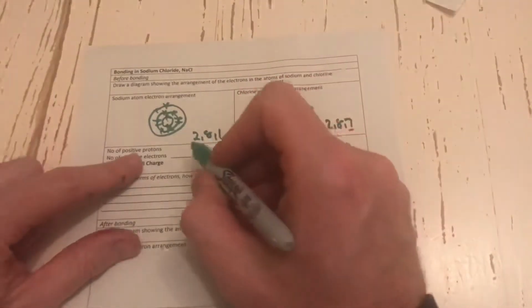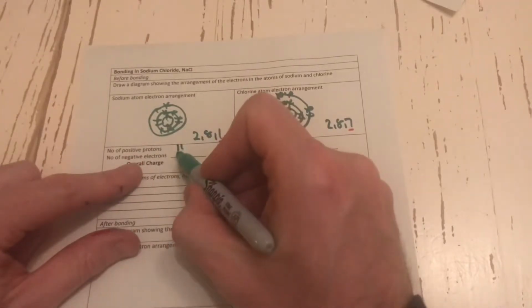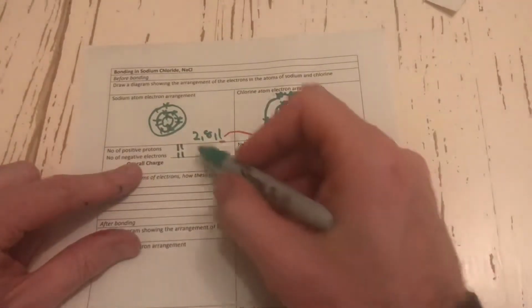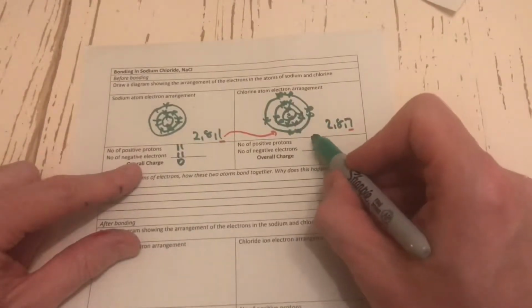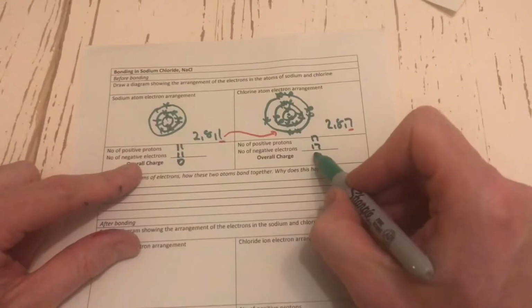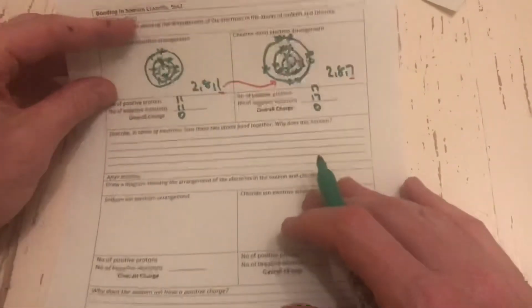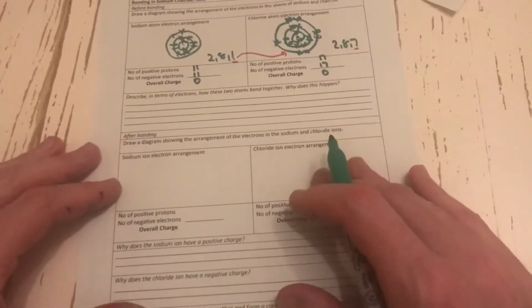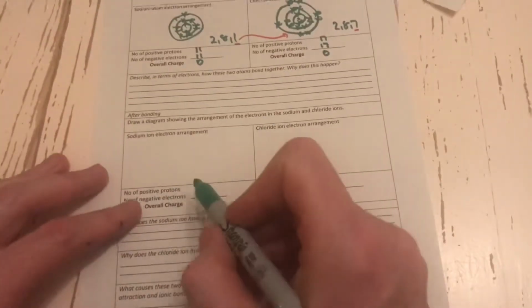Initially here we've got 11 positive protons, and we also have 11 negative electrons. So an atom of sodium has 0 charge. For chlorine, there are 17 positive protons, 17 electrons, 0 charge. So when they do this transfer of electrons, this sodium is going to become, we'll do the charge first.